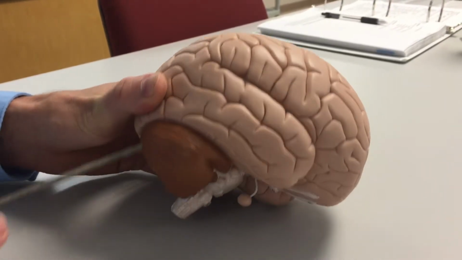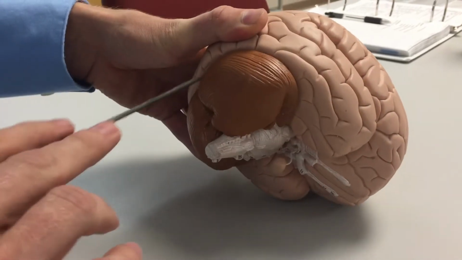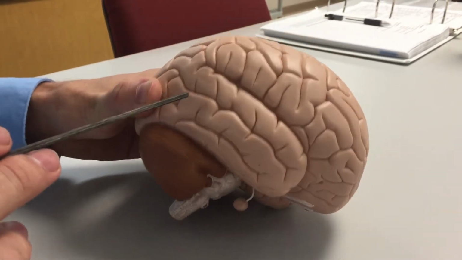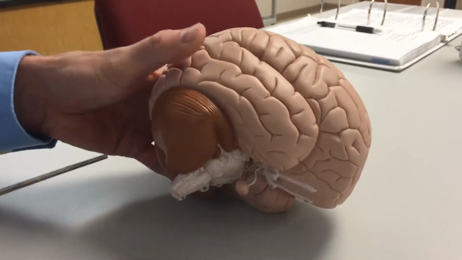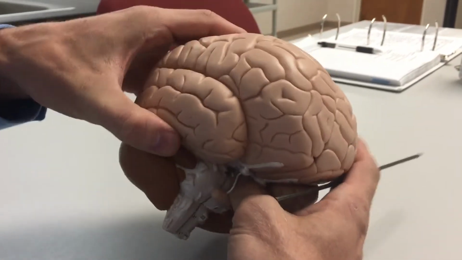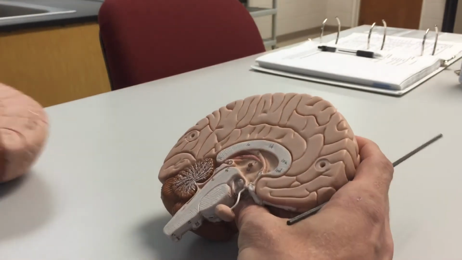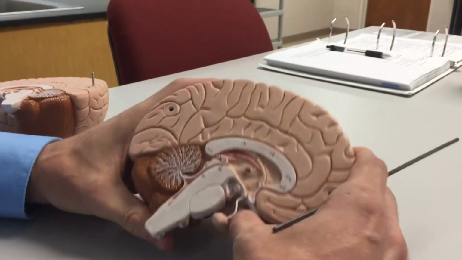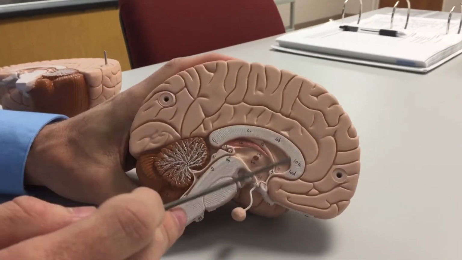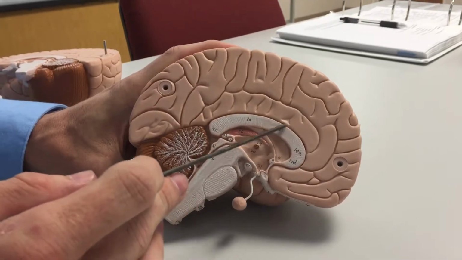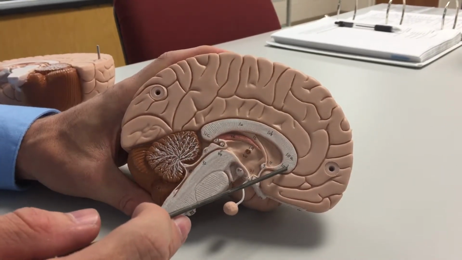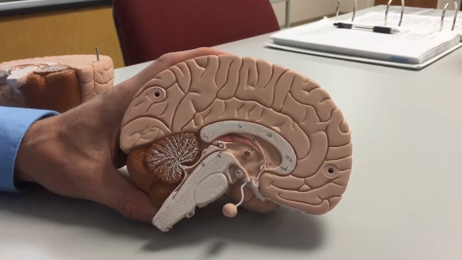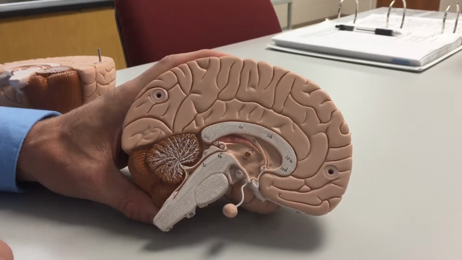Now this next structure here in brown that lies inferior to the cerebrum is called the cerebellum. And if we take half of the brain off and look at it in cross-section, the first structure we're going to talk about is this white structure here. That's called the corpus callosum, and it connects the two hemispheres of the cerebrum.